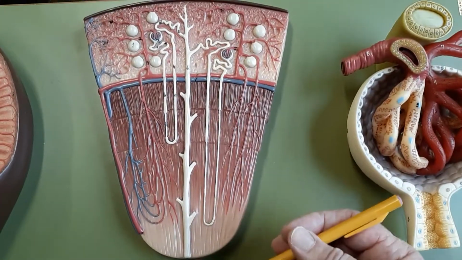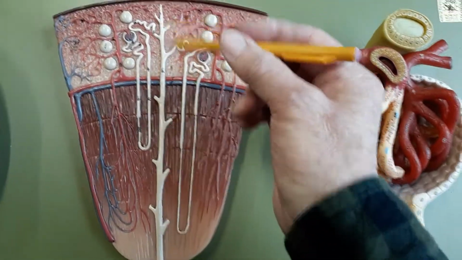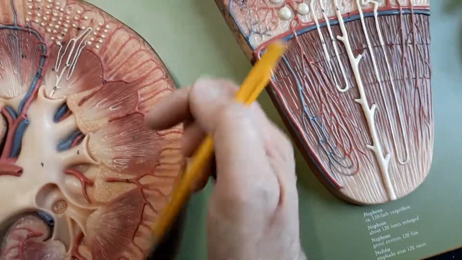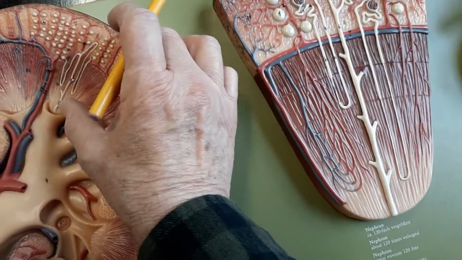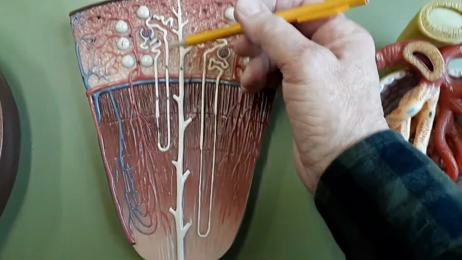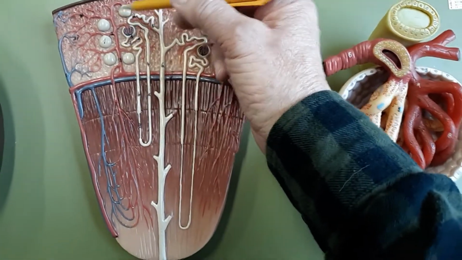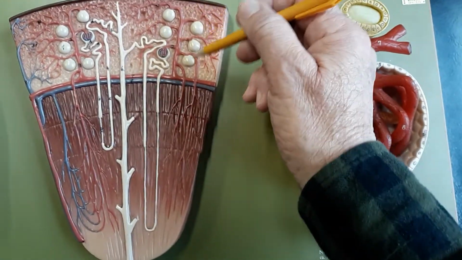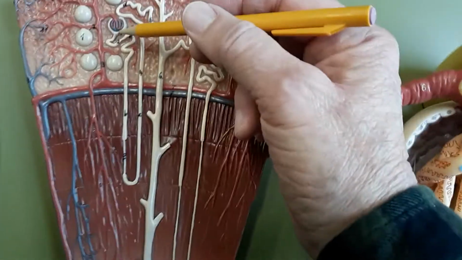So this is detail of a pyramid plus part of the cortex. So this essentially is a section that goes from here to here. So it's this right in here, which is blown up, right? So this shows again that the renal corpuscles are up in this particular region, up in the cortex here. So this is a cutaway to show some detail.